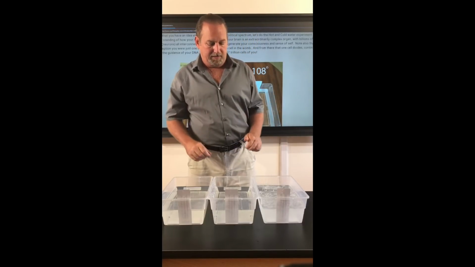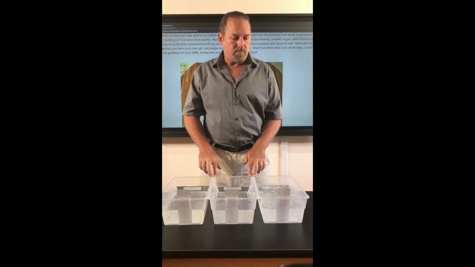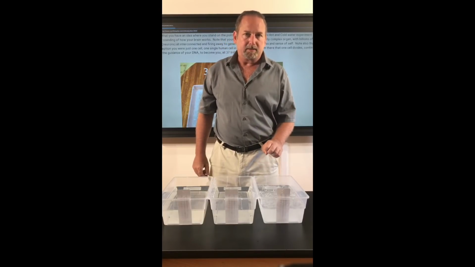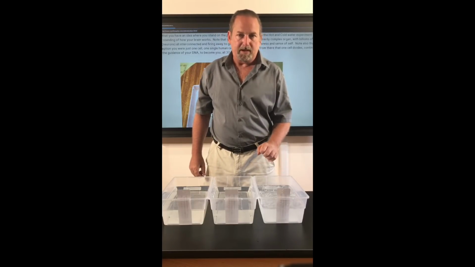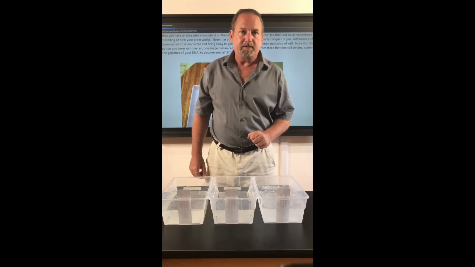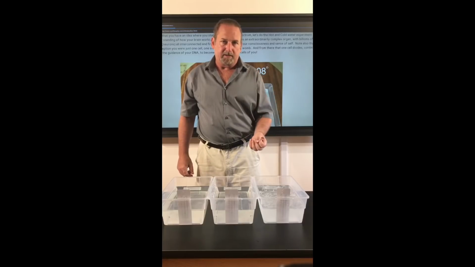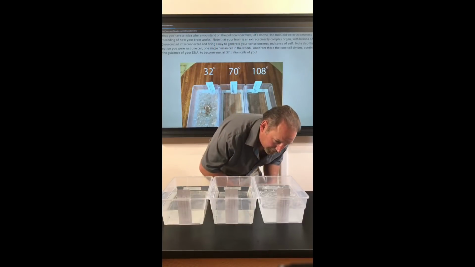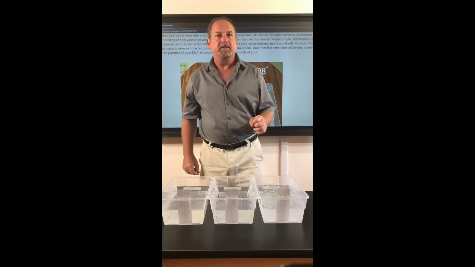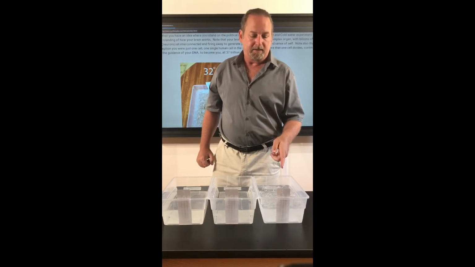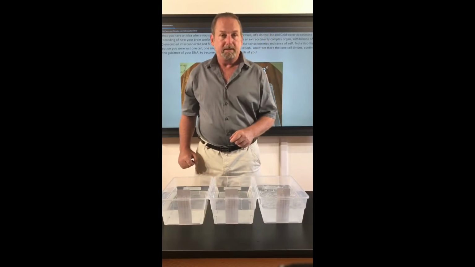First thing you need to do, get 3 containers. First one here will contain the cold water. Pour some tap water in, put a whole bunch of ice in the container. The ice will bring the temperature down to 32 degrees. Let me check. Yep, 32 degrees. Freezing point of water. As long as there's ice in there, it will be 32 degrees.